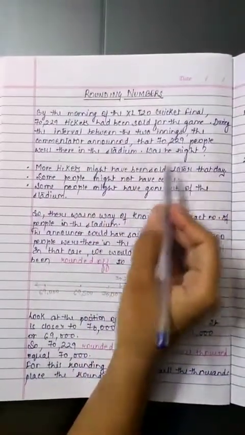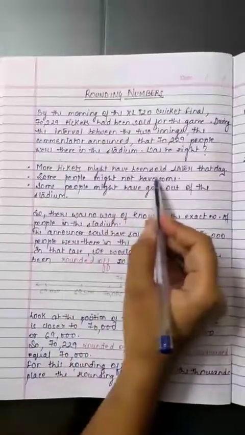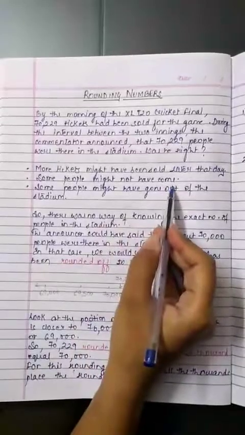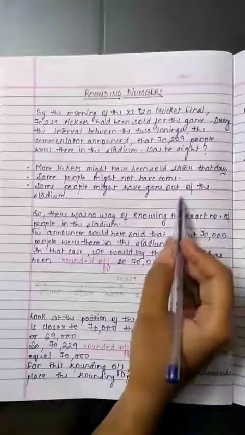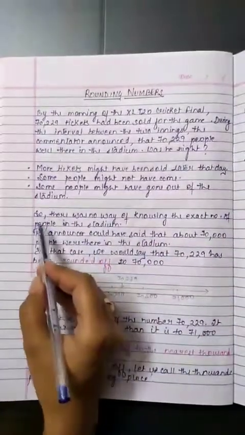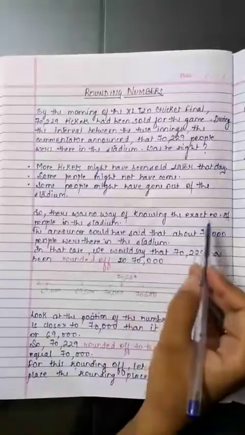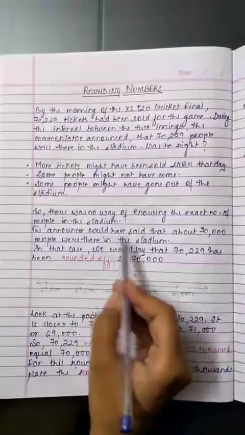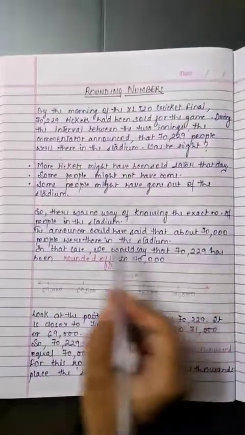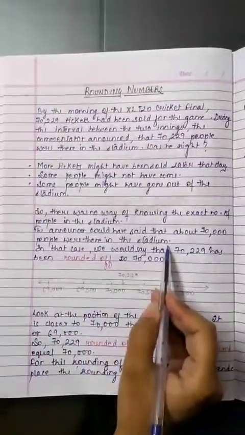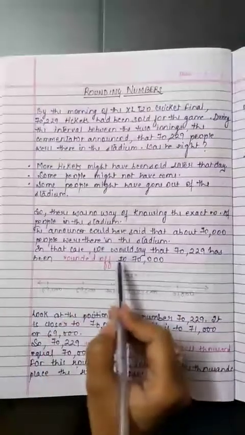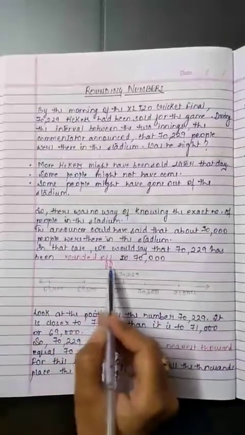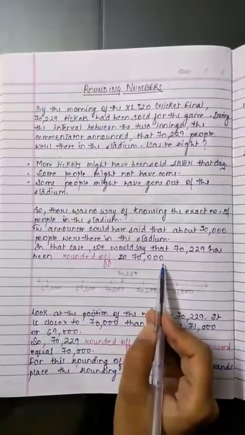Was he right? More tickets might have been sold later that day. Some people might not have come. Some people might have gone out of the stadium. So, there was no way of knowing the exact number of people in the stadium. The announcer could have said that about 70,000 people were there in the stadium. In that case, we would say that 70,229 has been rounded off to 70,000.